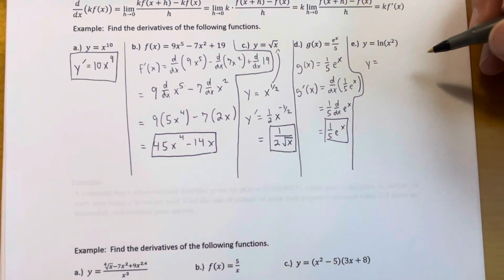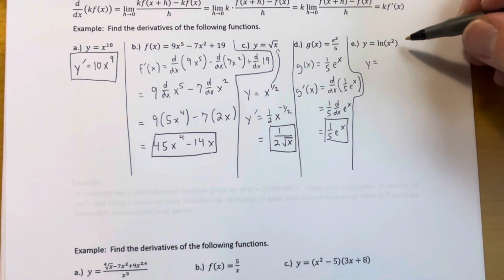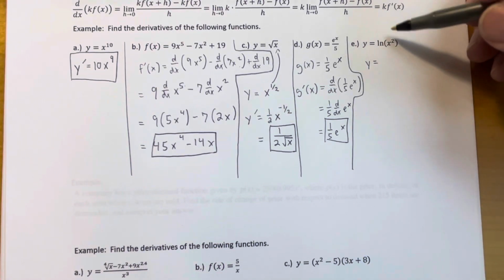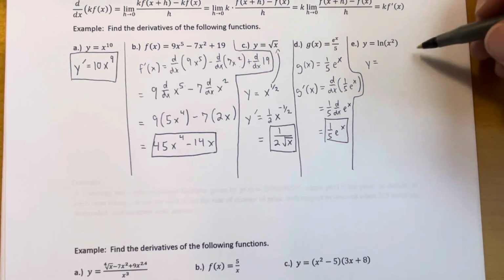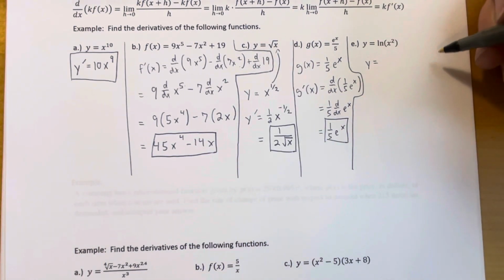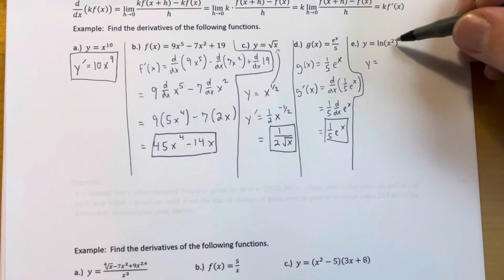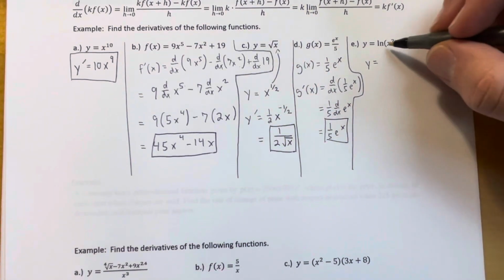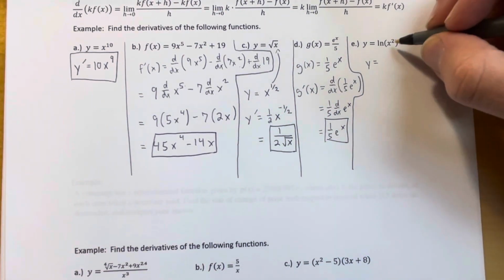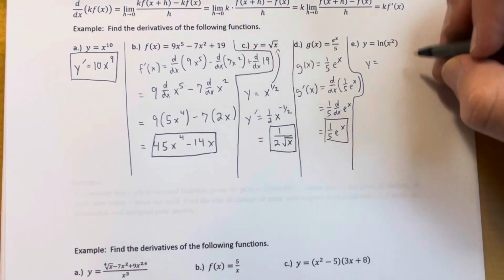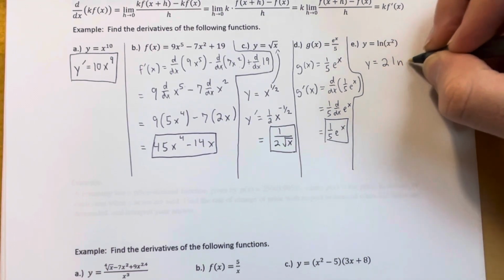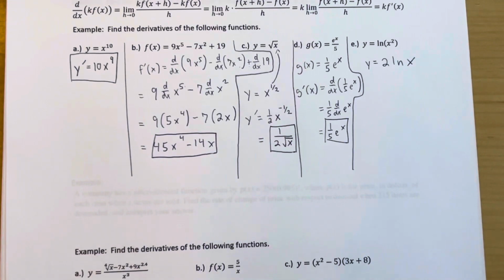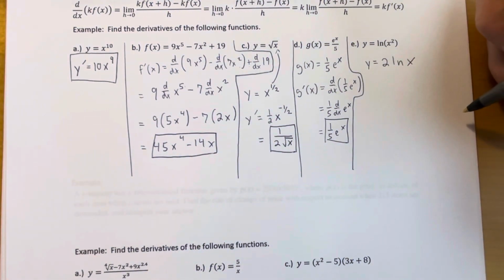Later on in this chapter, towards the end of this chapter, we'll talk about something called the chain rule, which tells you how to take derivatives of composite functions. But we haven't gotten there yet. So why is this problem showing up here? Well, you can dodge the need for the chain rule by using a logarithm property here. Remember, any logarithm of something to the power of something, you can take that exponent out of the logarithm and put it out front. So this is really the same thing as 2 times the natural log of x.